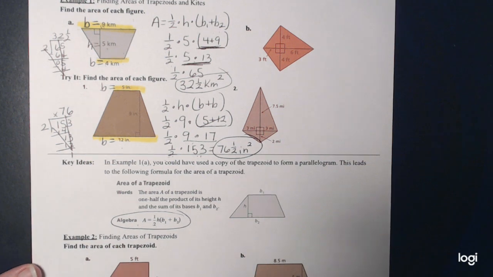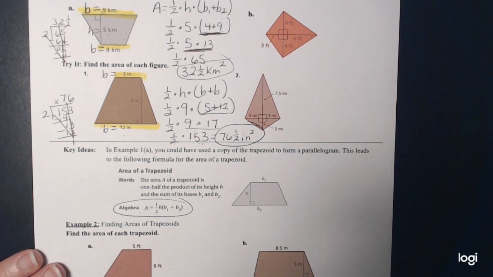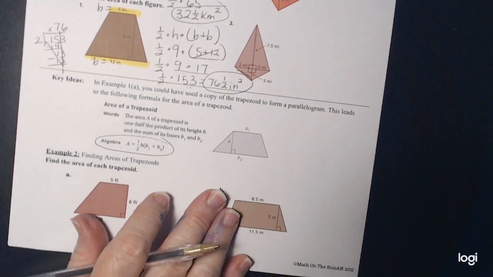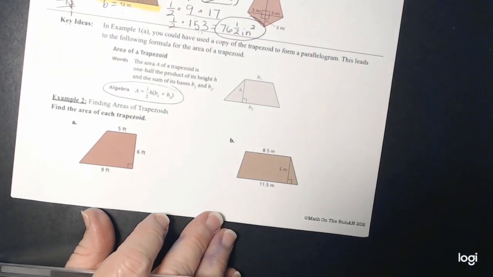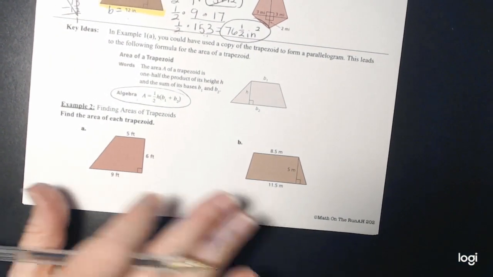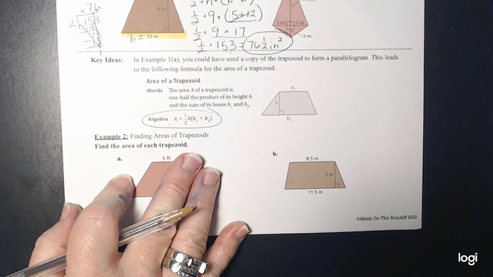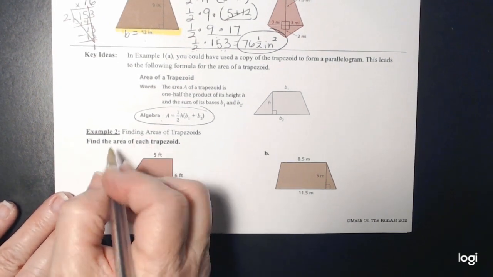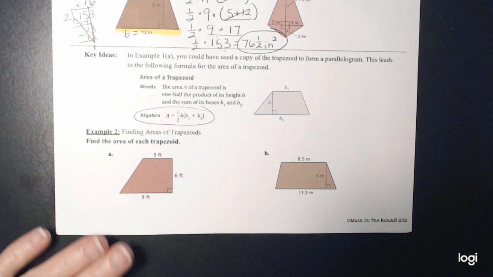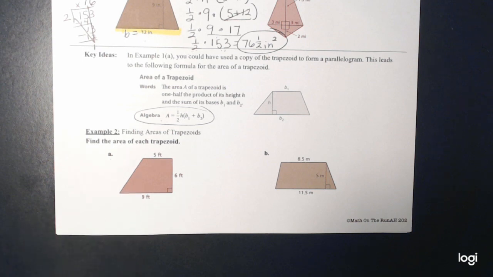All right, what I'd like for you to do is pause your video, and I want to see, and you may use a calculator for this if you need one, if you can solve A and B. So go ahead and pause your video.